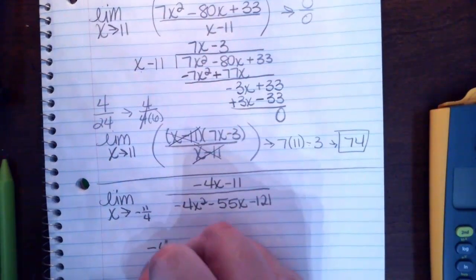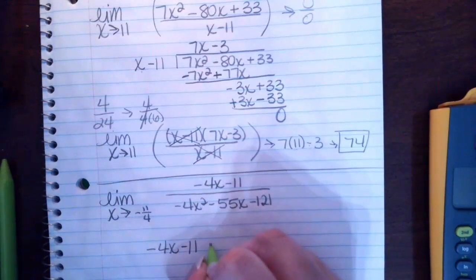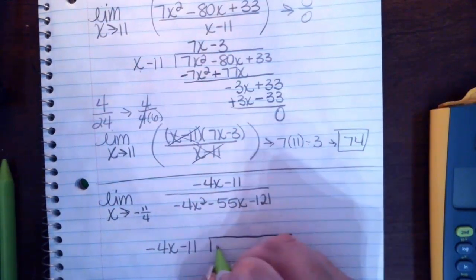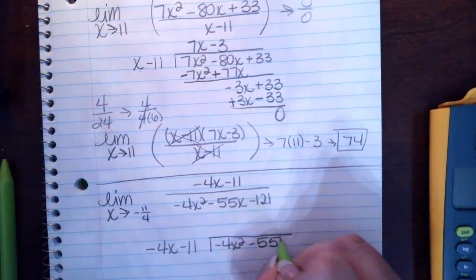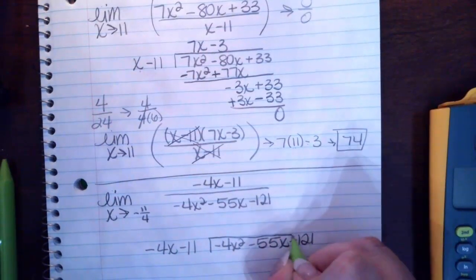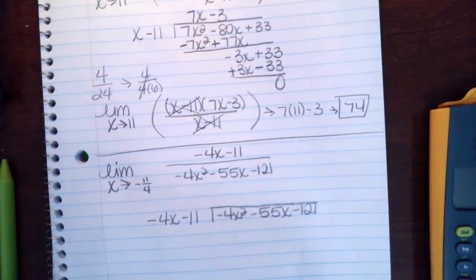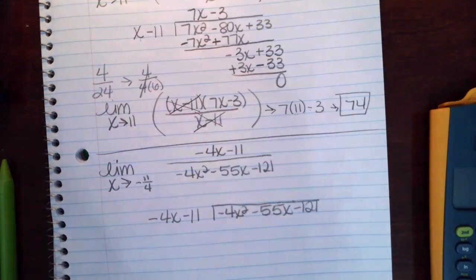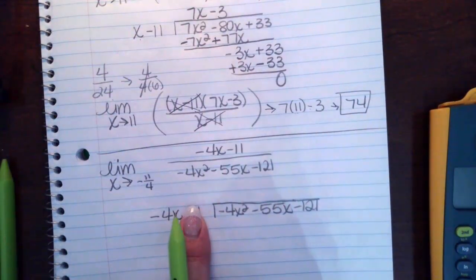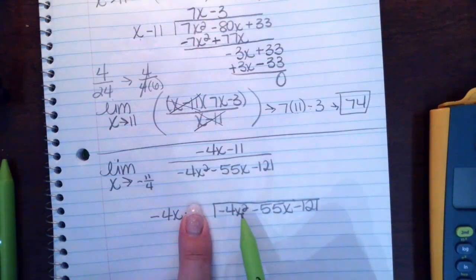So I'm going to take a negative 4x minus 11 and divide into negative 4x squared minus 55x minus 121. And then our process is the same. I have a negative 4x. I need a negative 4x squared. So what do I multiply by to get that?